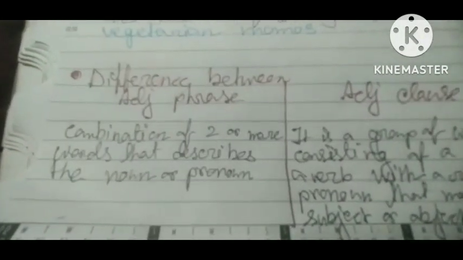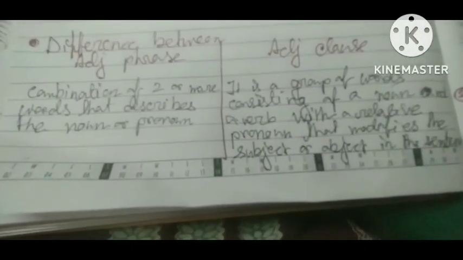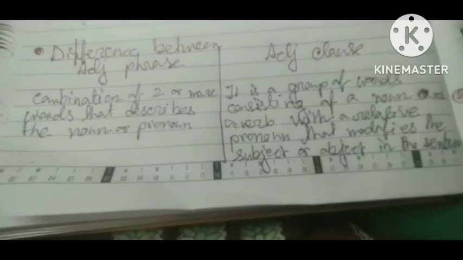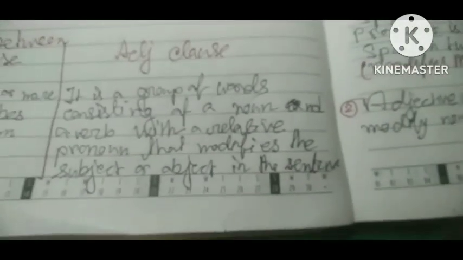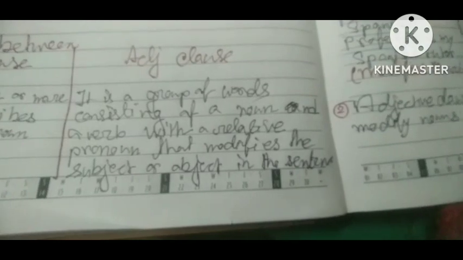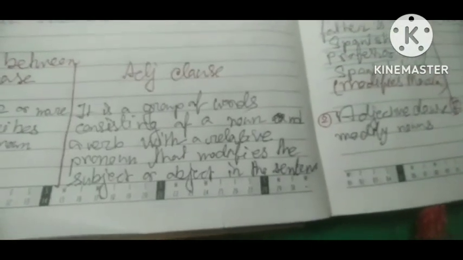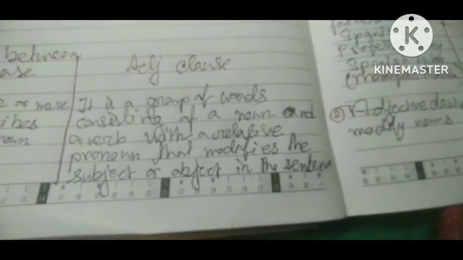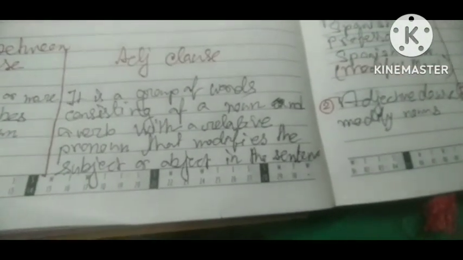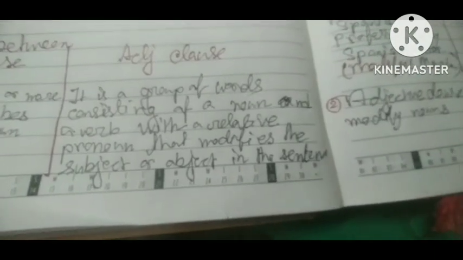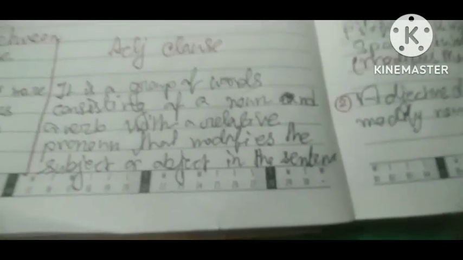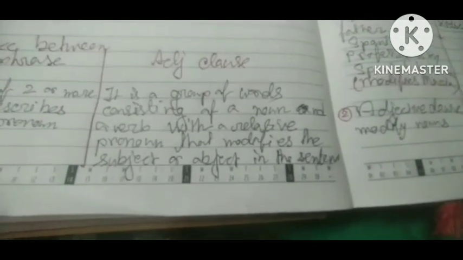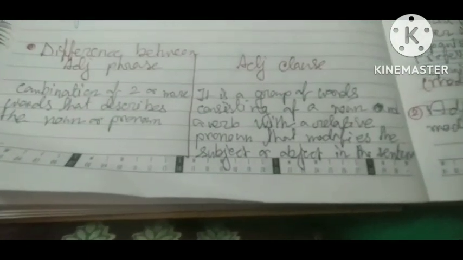An adjective phrase is nothing but a few words that describe the noun, but an adjective clause is a group of words consisting of noun and verb with a relative pronoun that modifies the subject or object of a sentence. That is the key difference between them.